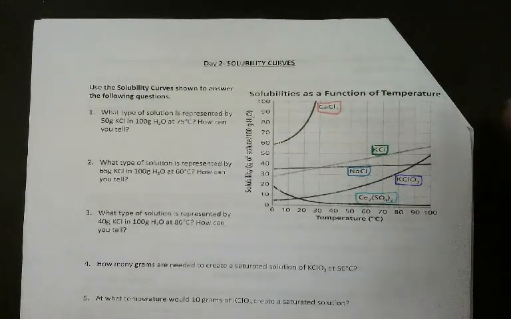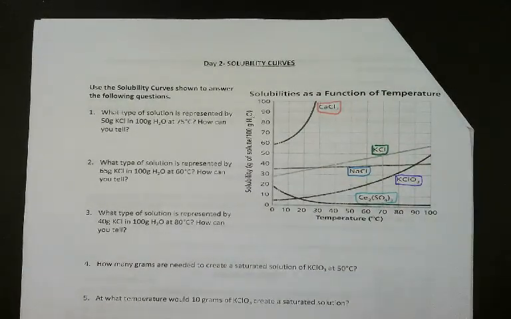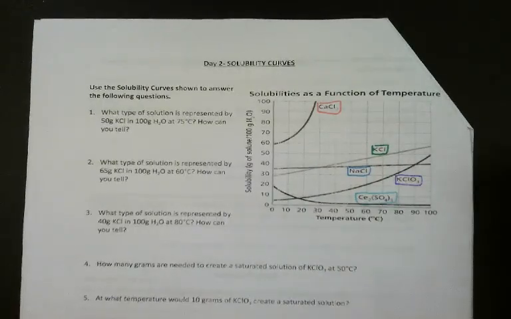Okay, so last class we talked about solubility rates, electrolytes, non-electrolytes, non-polar, polar, and ways that temperature affects the solubility of a gas and a solid. And we just learned about a lot of introductory terms in our new unit of solutions. Today we are going to be going over solubility curves.